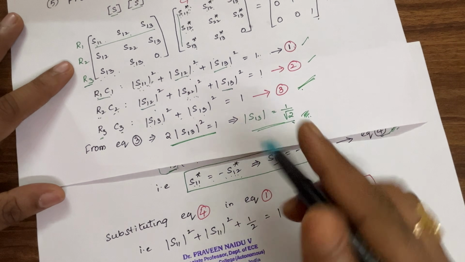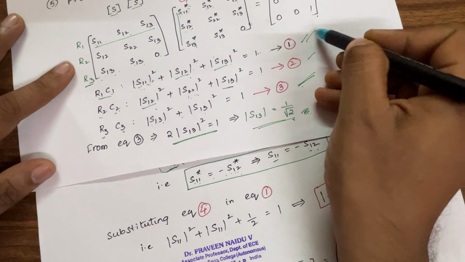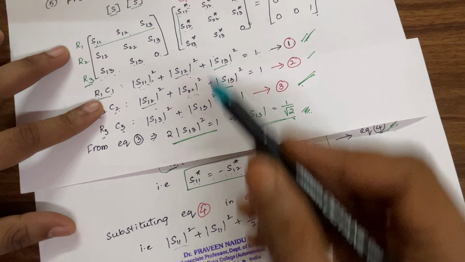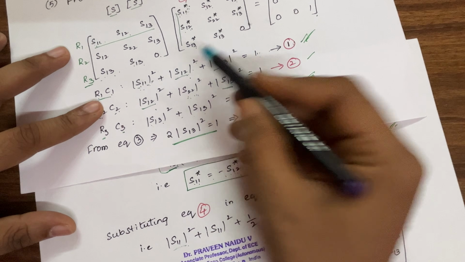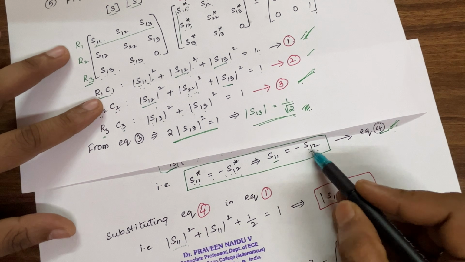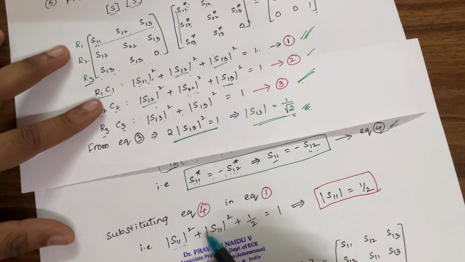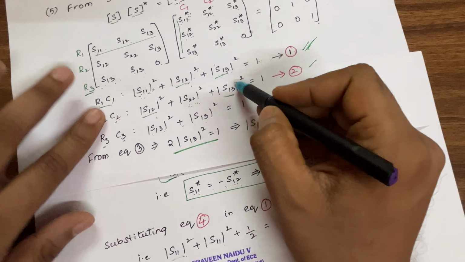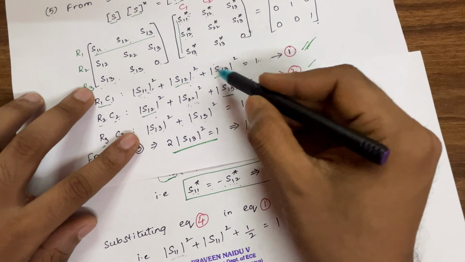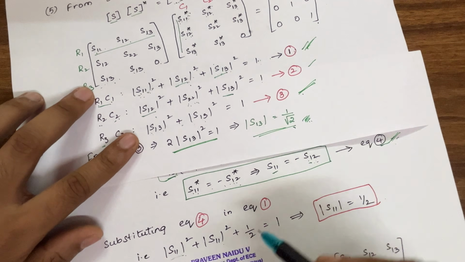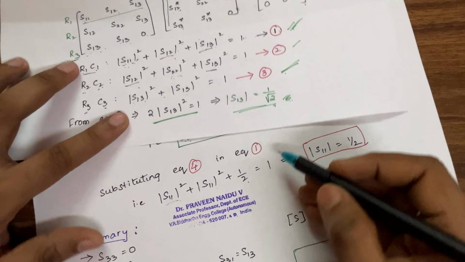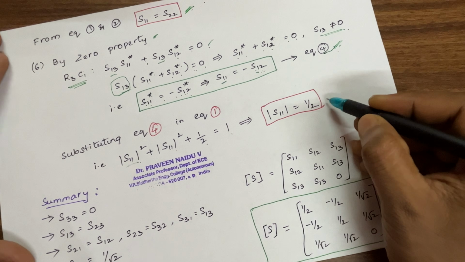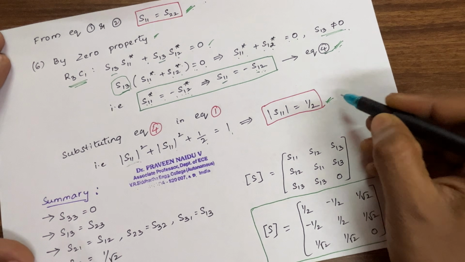Then if you substitute in equation number 1, the first one is mod S11 whole square, and the second one is mod S12 whole square, that means S12 modulus is S11, so we get mod S11 whole square plus S13. Already we got S13 is equal to 1 by root 2, so modulus whole square gives 1 by 2, equal to 1. So from this we get S11 is equal to 1 by 2.